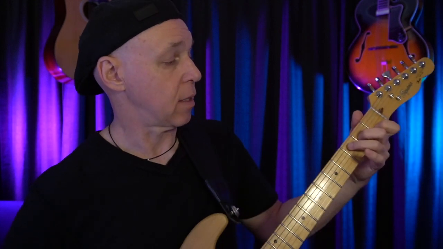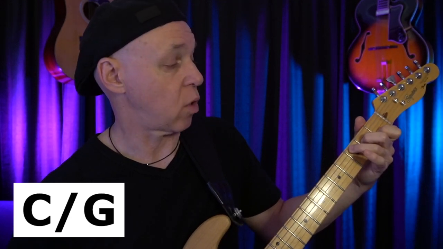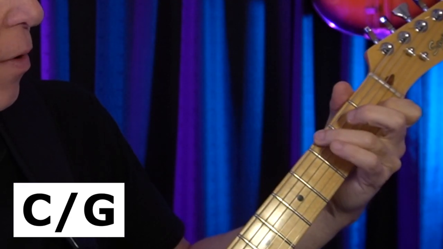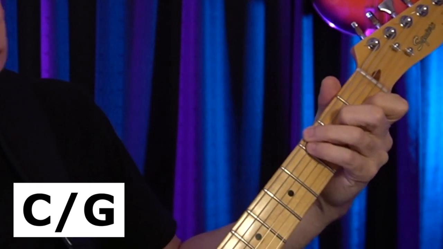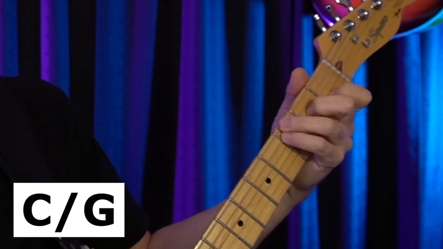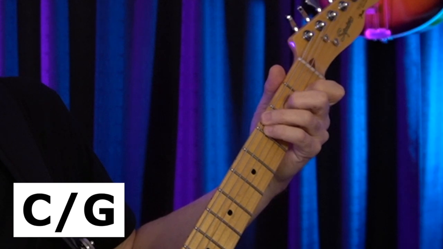Here's another example. Sometimes you see a C slash G. That means we're going to play a C chord with a G in the bass. The G note is part of that chord. C, E, and G are the notes of a C major chord. So instead of playing it like this, you can refinger it, so that way you're playing this low G right here.